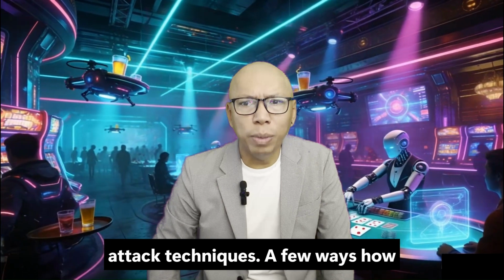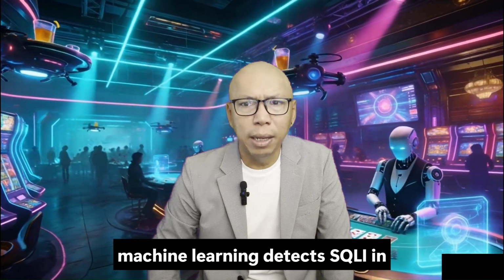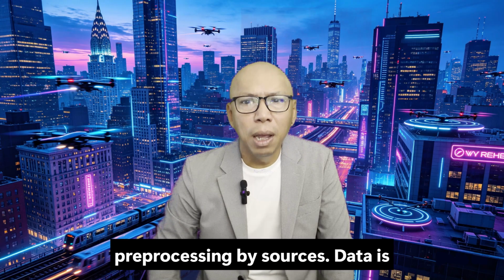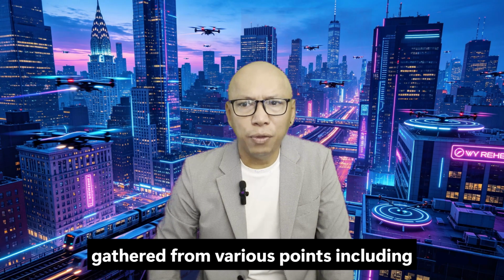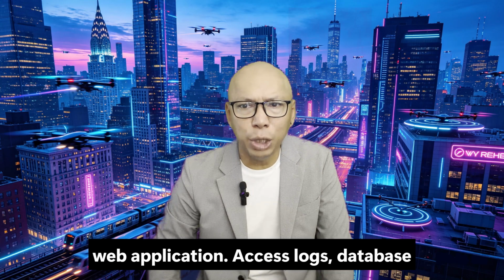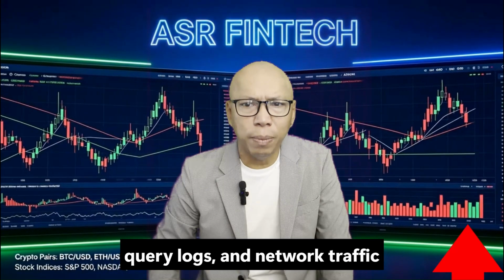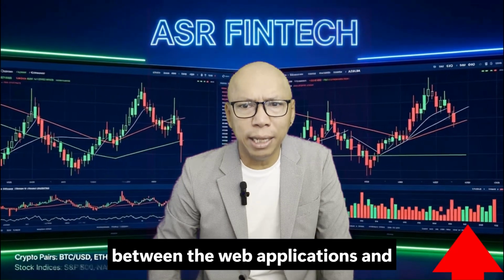A few ways how machine learning detects SQLi. In reference to data collection and pre-processing, by sources, data is gathered from various points including web application access logs, database query logs, and network traffic between the web applications and the database.